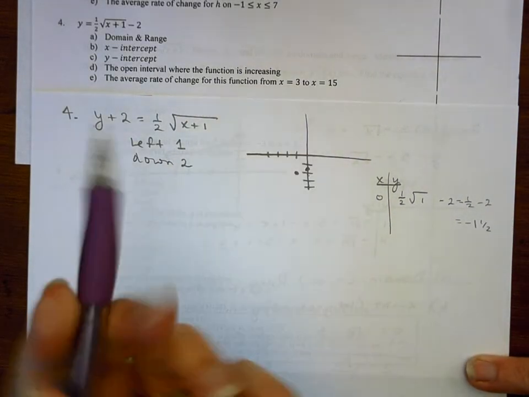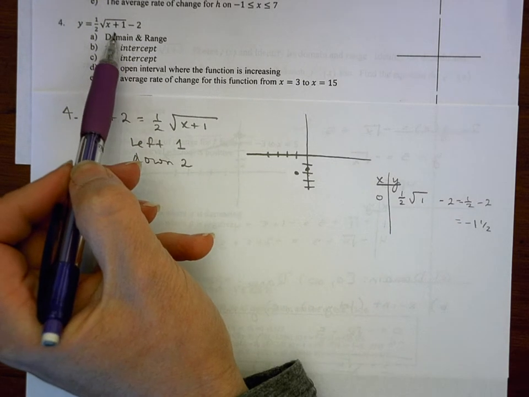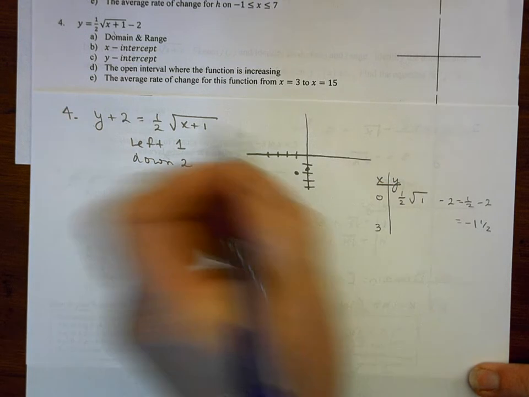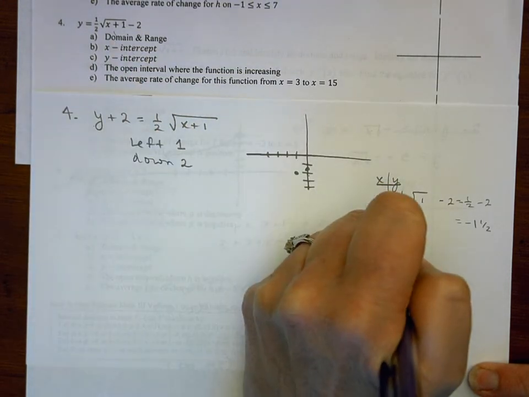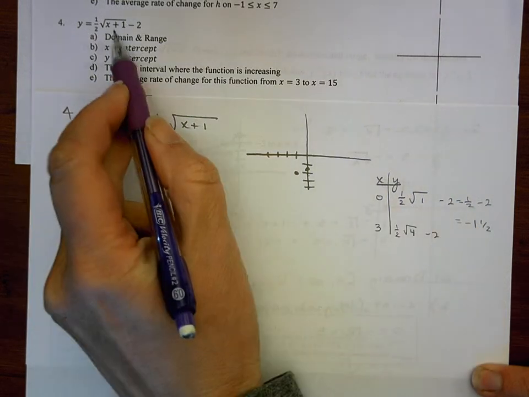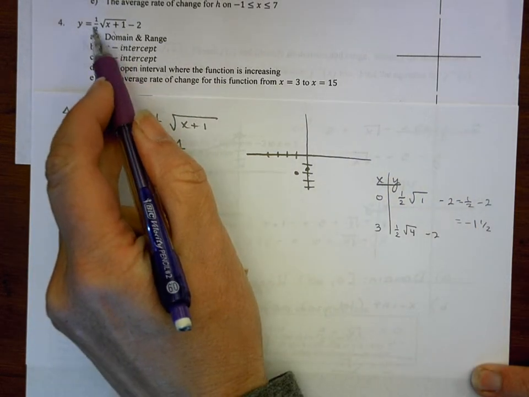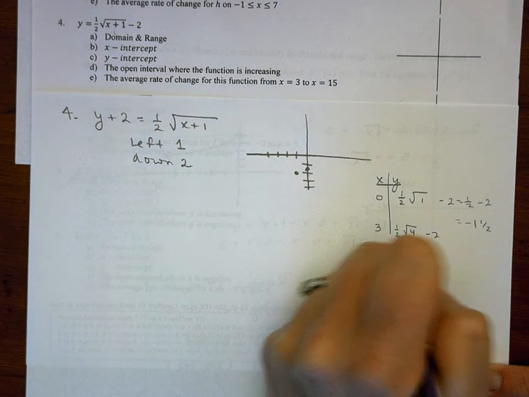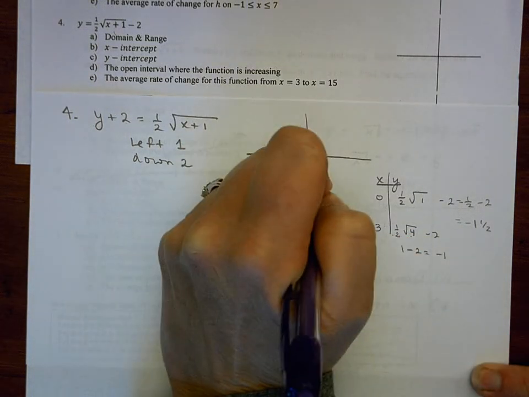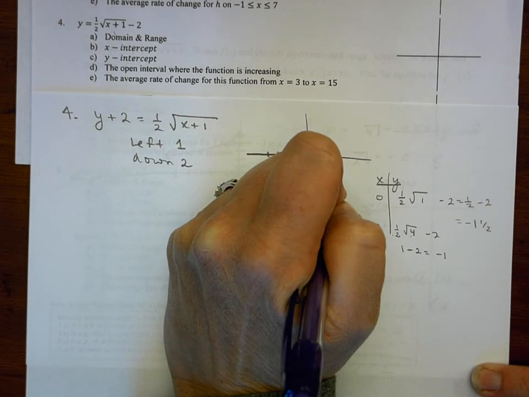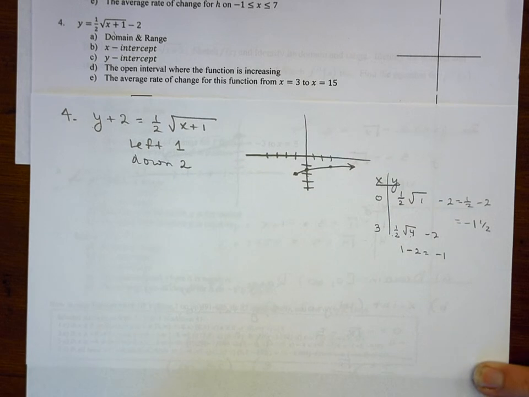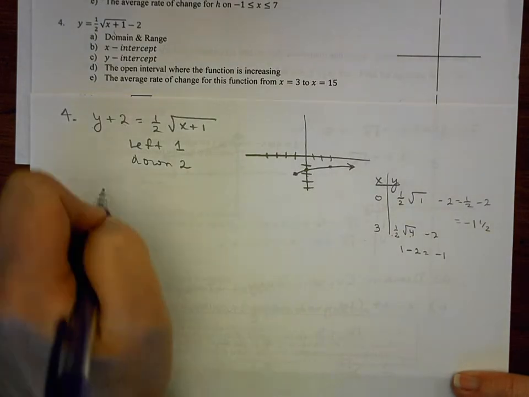And then what else do I know the square root of? I know the square root of 4. So x would then be 3, right? Because 3 plus 1 is 4. So then I have 1/2 of the square root of 4 minus 2, I said that wrong. So 3 plus 1 is 4. So square root of 4 is 2. So half of 2 is 1 minus 2, which is negative 1. So over 3, and then down 1. So like that. Okay. Alright, and then for part A, they want domain and range.